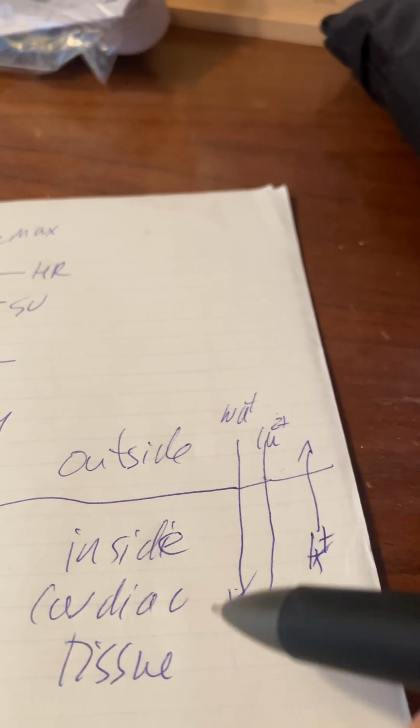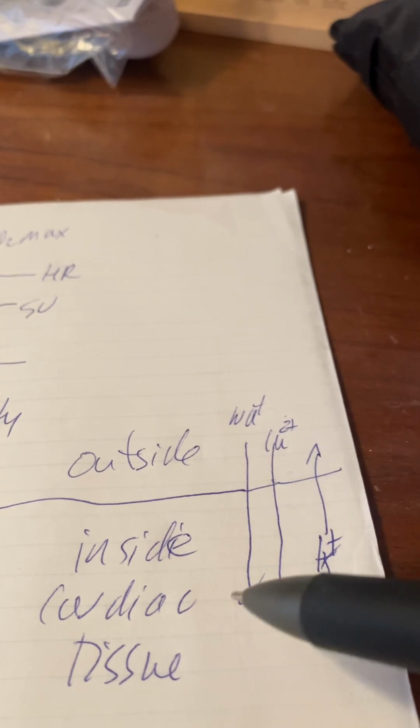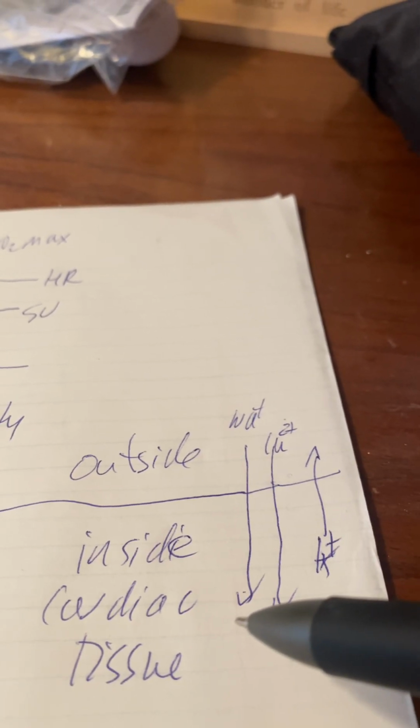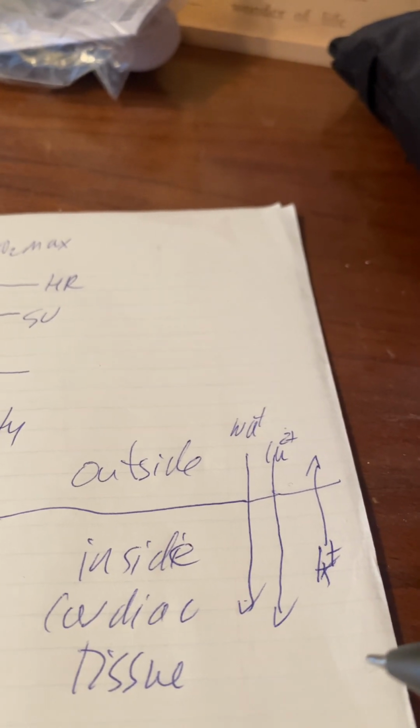Depolarization means that the membrane potential is becoming more positive as you have these positive ions coming in, and repolarization means it's becoming more negative as you have this positive ion that's leaving.